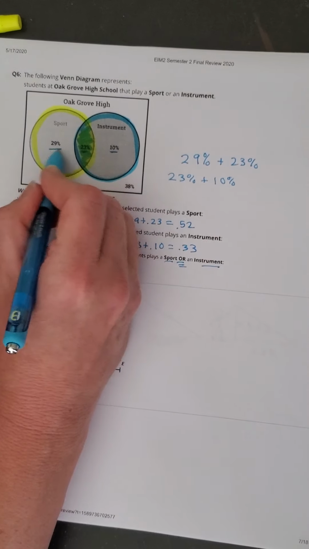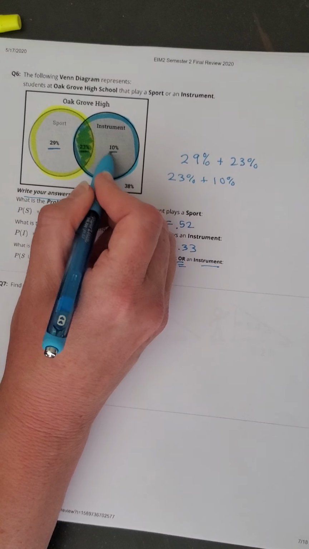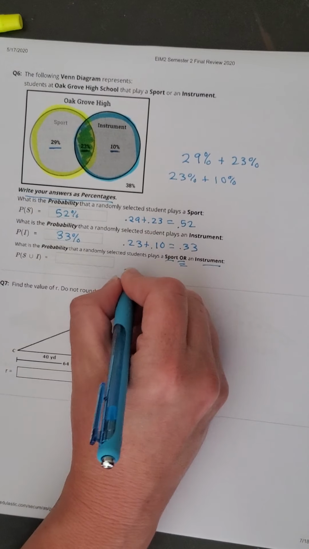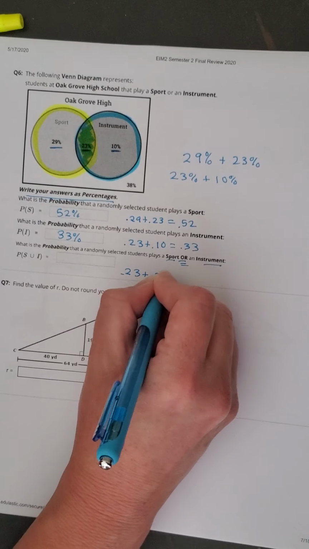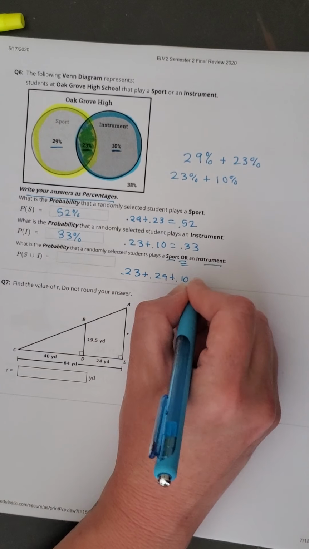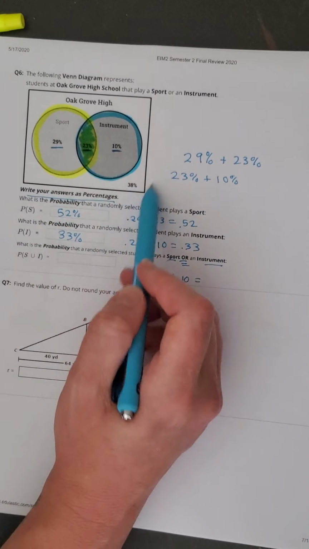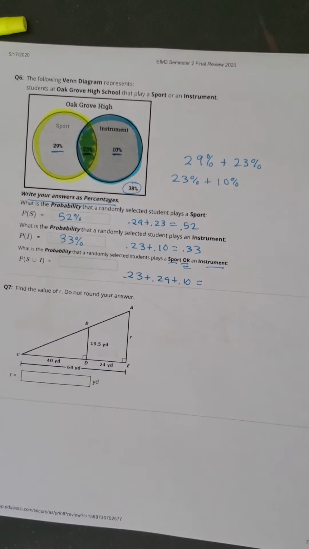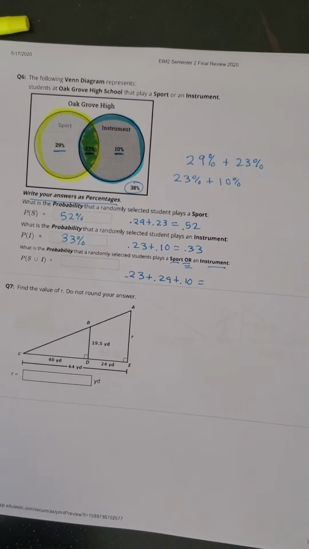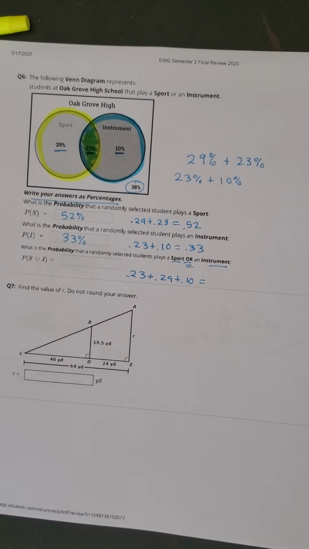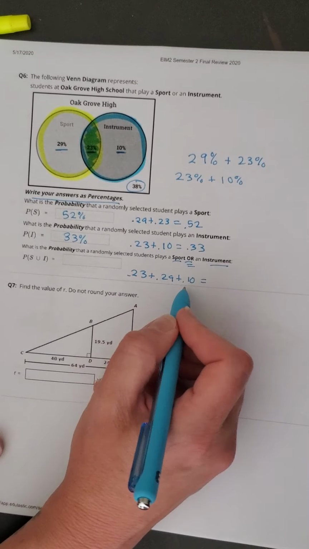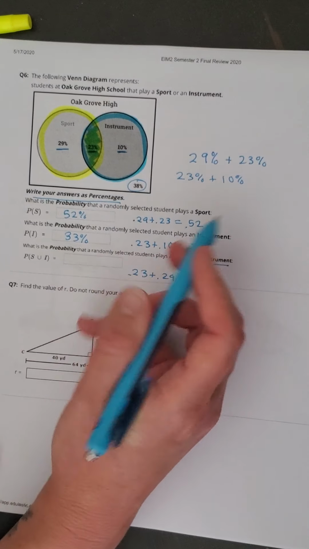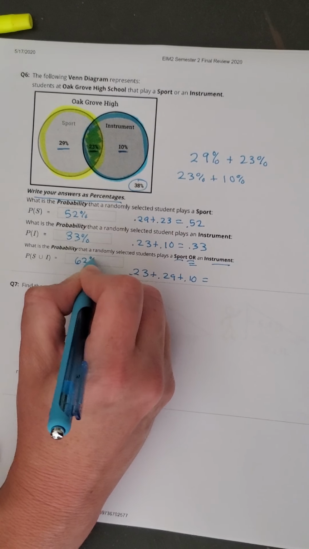So that would be 29% plus 23% plus 10%, so 0.23 plus 0.29 plus 0.10. Or you could just take the entire circle, or the outside area, and subtract that from 100%. Either way, when you add these up, or when you subtract this from 100%, you're going to get 62%.